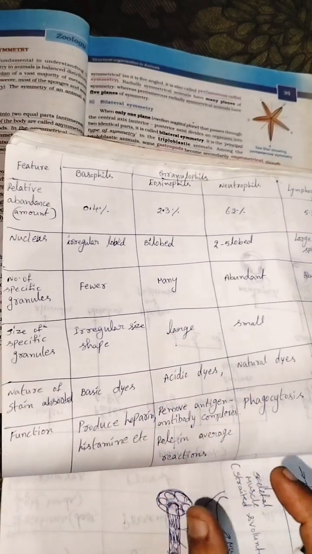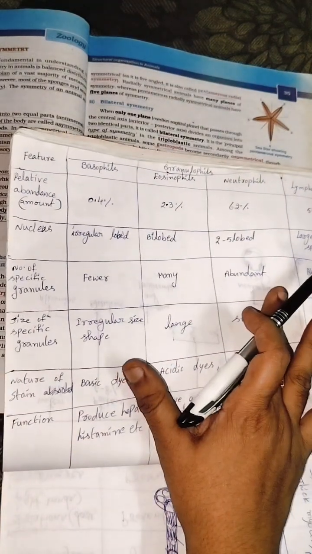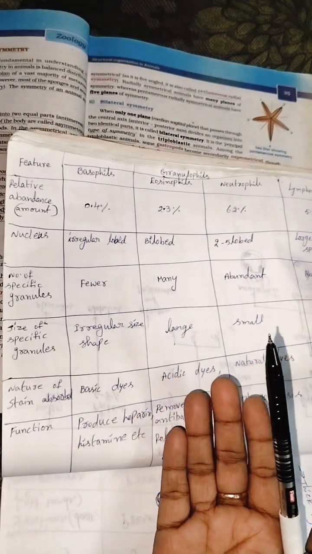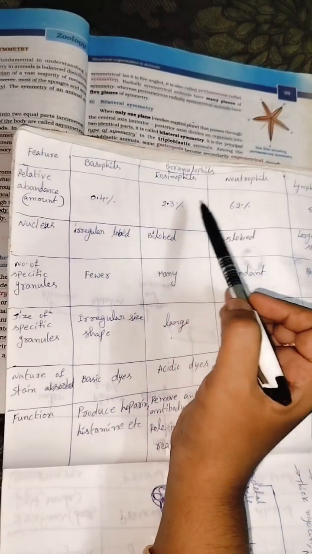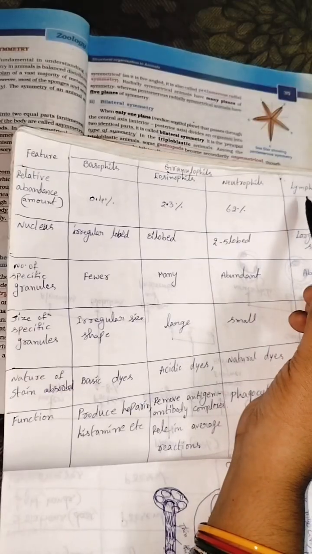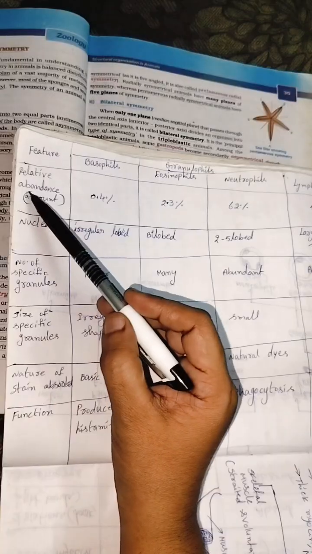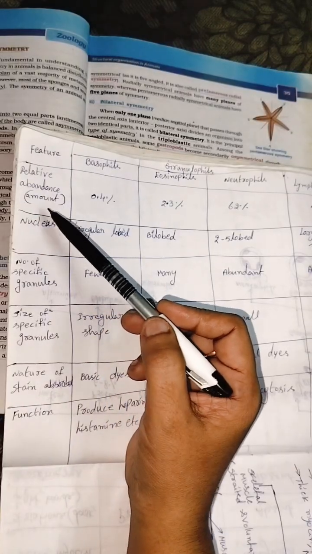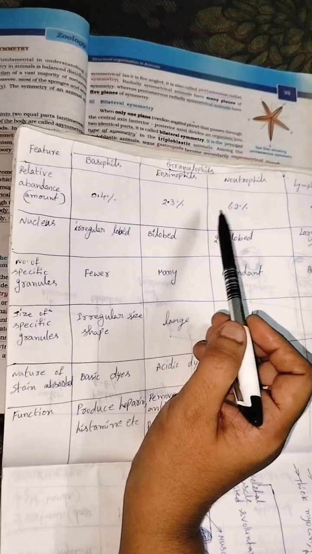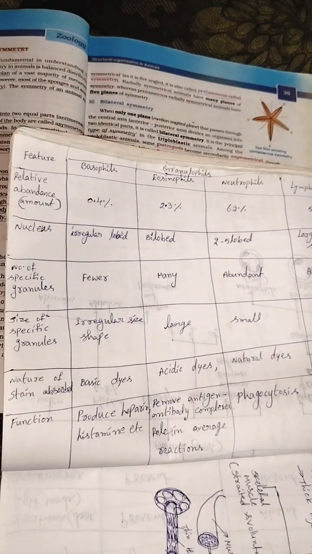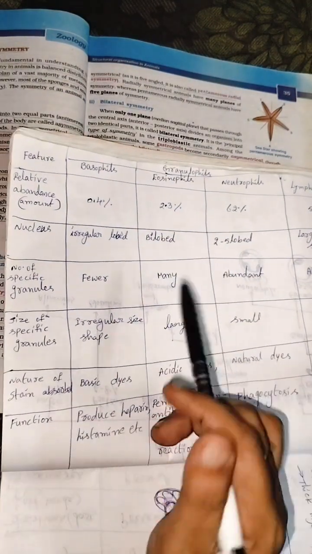Simple table of granulocytes and agranulocytes. These are the features of granulocytes and agranulocytes in the WBC. Granulocytes are basophils, eosinophils, neutrophils, and agranulocytes are lymphocytes and monocytes. Relative abundance means amount: basophils 0.4%, eosinophils 2.3%, neutrophils 62%, lymphocytes 30%, and monocytes 5.3%.